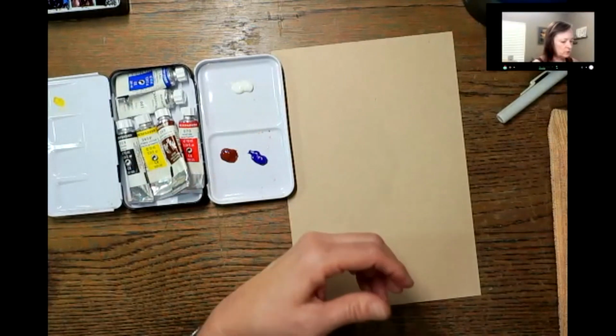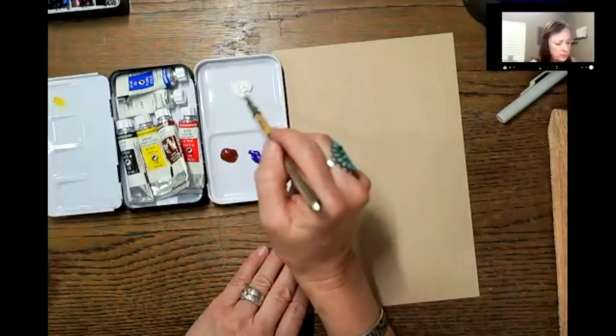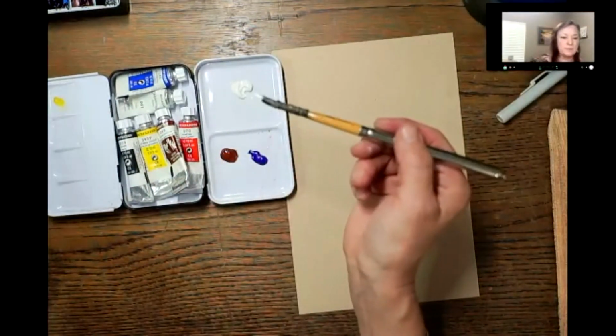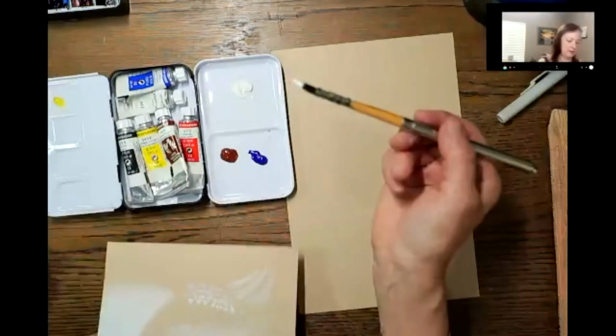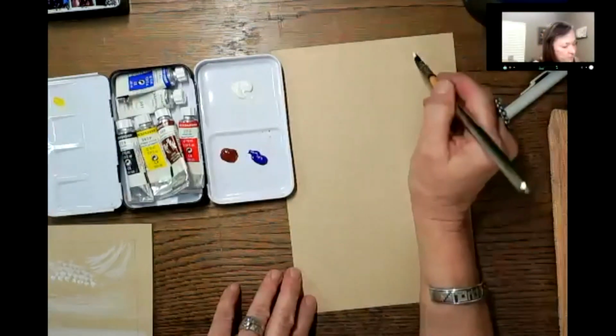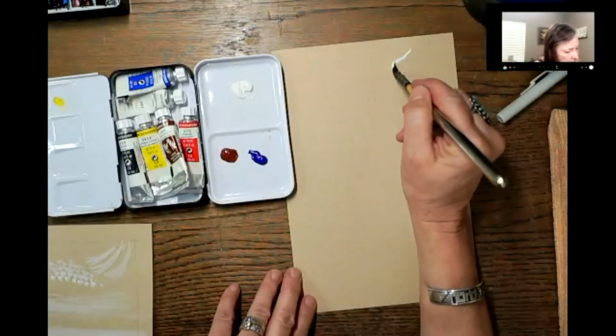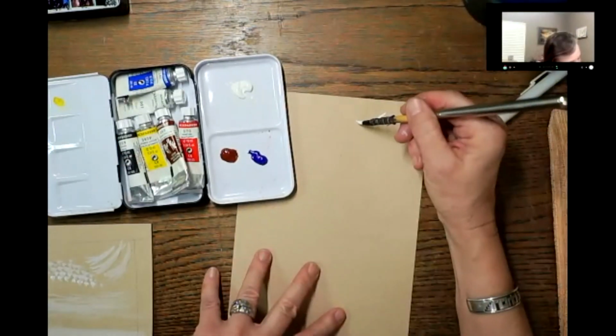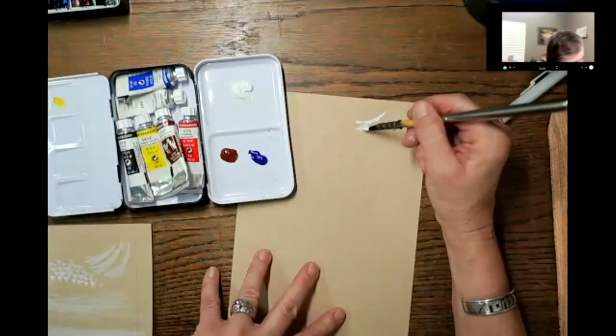So it's great for layering. It's great on toned paper. So say I want to do a chart like this, you just do it direct. I don't have to worry about reserving anything.